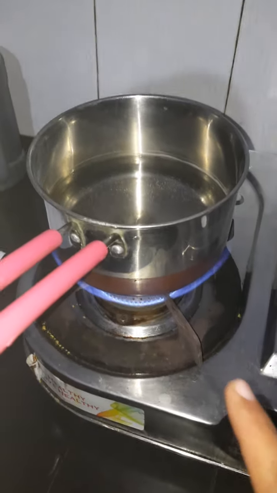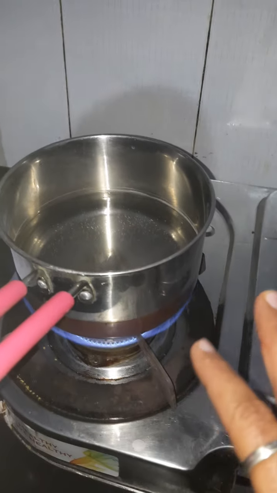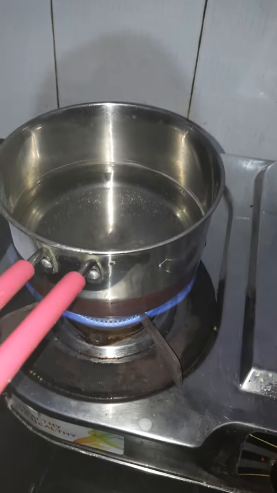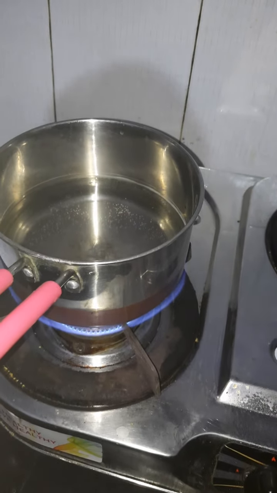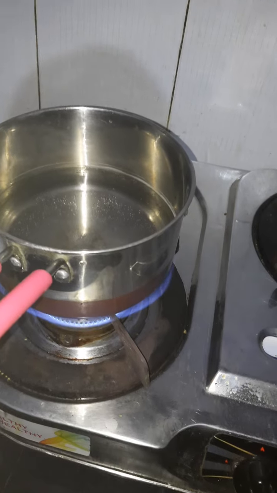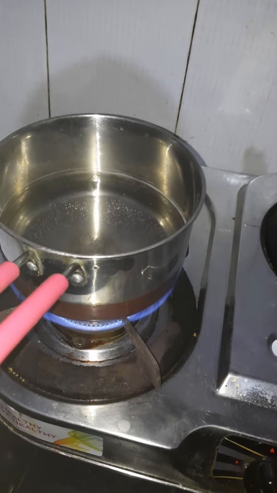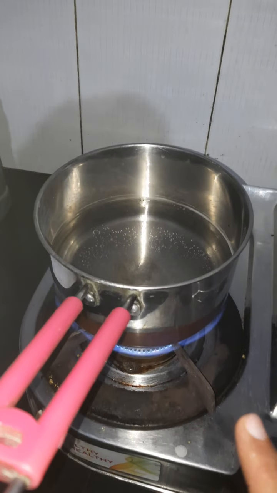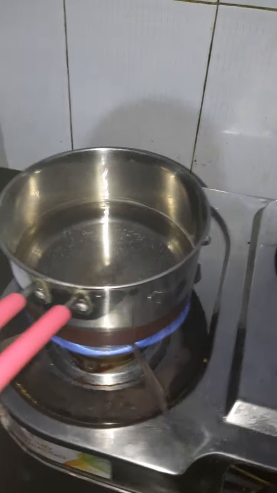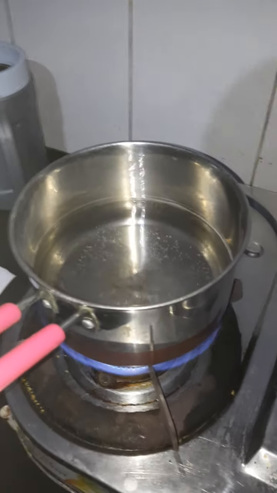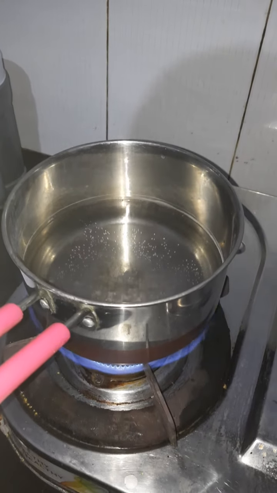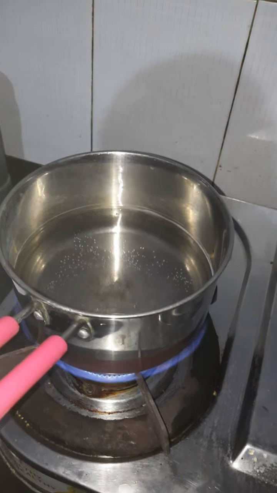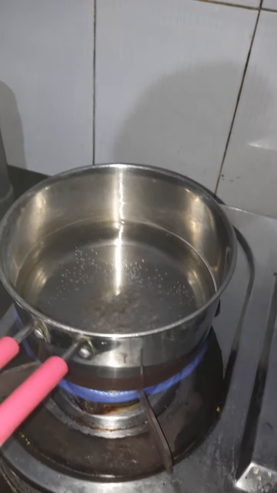As you have seen, I have switched on the gas stove. Now I am going to boil the water more, so that there is a greater amount of evaporation, because evaporation only occurs when the water gets heated. When there is more heat, there is more evaporation. So that's why I boil the water again in the pan, to increase its temperature, because if the temperature is higher, there is more evaporation.